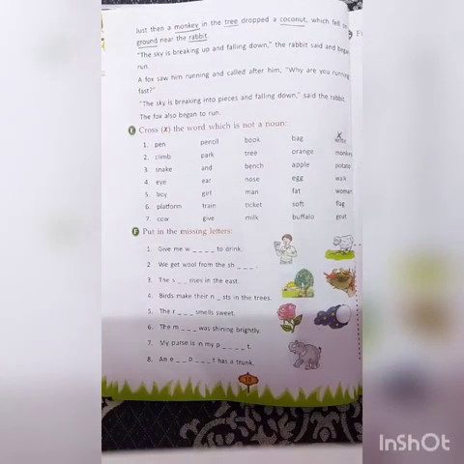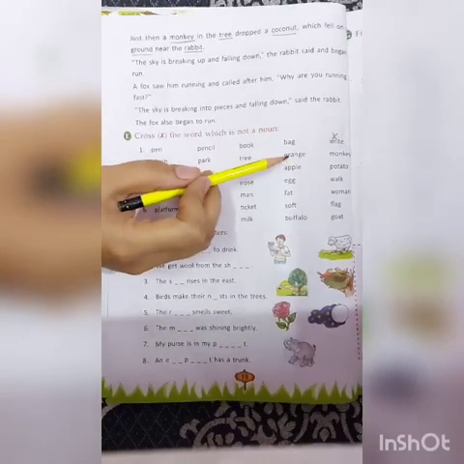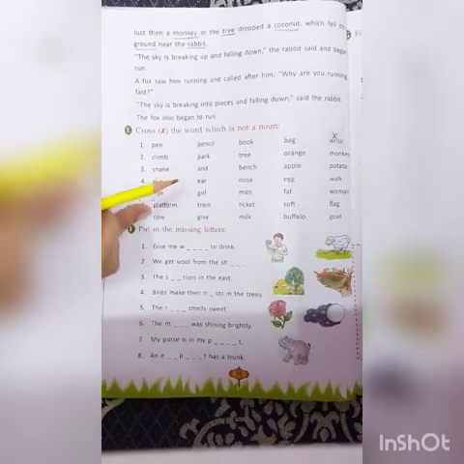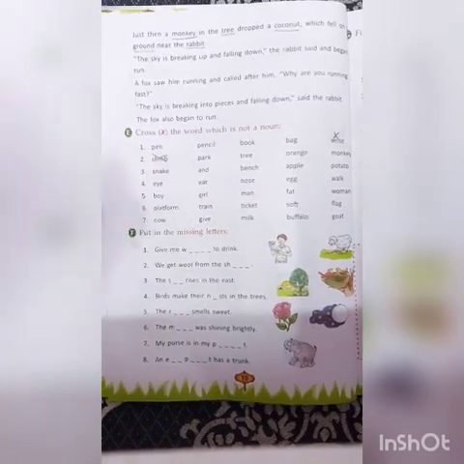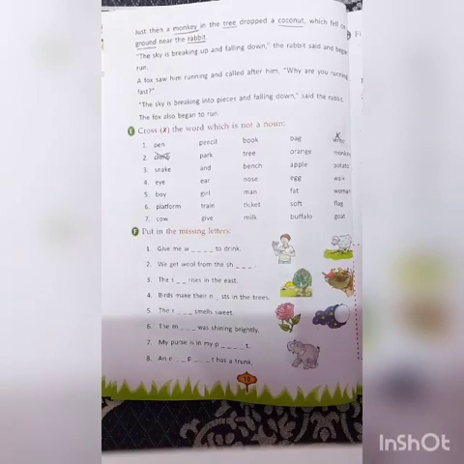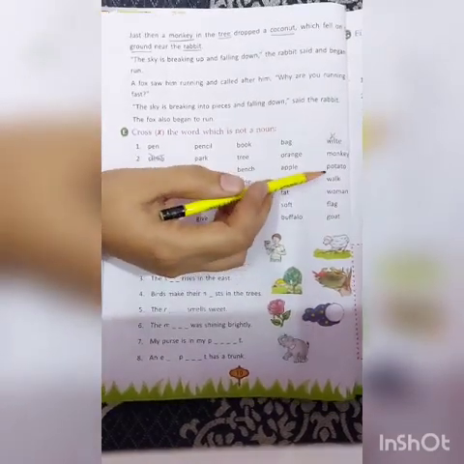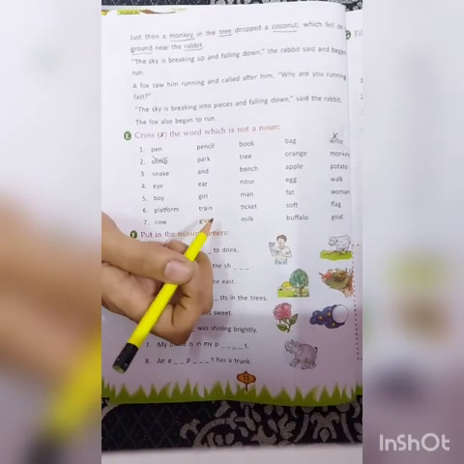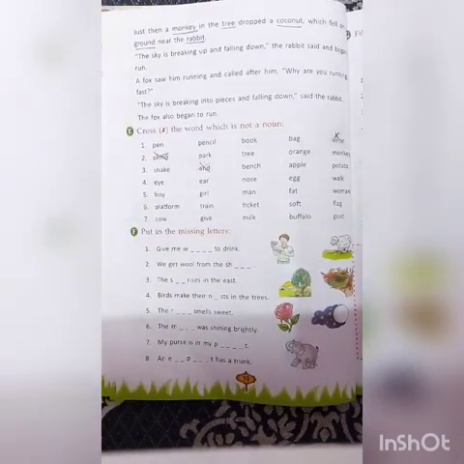Next, climb, park, tree, orange, monkey. So which one is not a noun here? Climb. This is not a noun. Next, snake, and, bench, apple, potato. I hope you can make out which word is not a noun. Yes, and is not a noun.